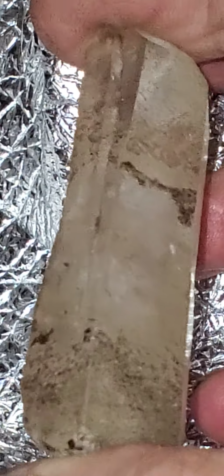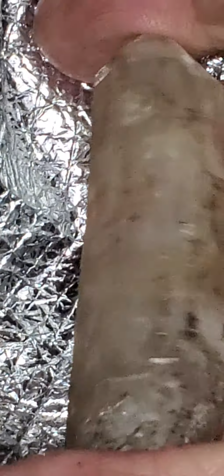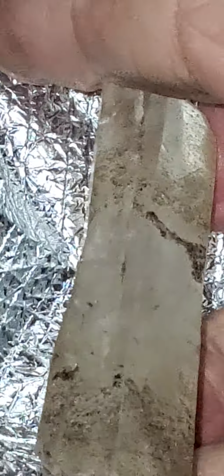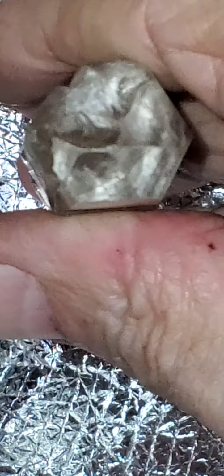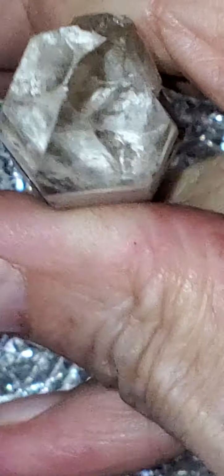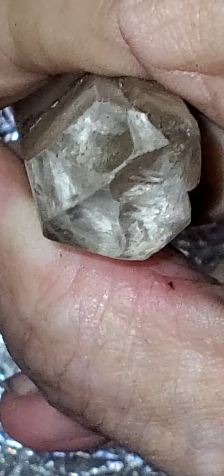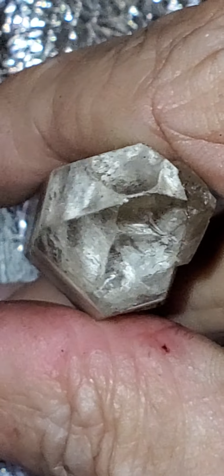Balanced between two diamonds and spinning perfectly balanced. And what I would have is something that spins around and around and around, really fast.